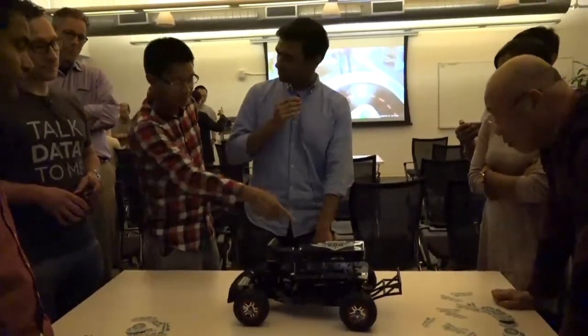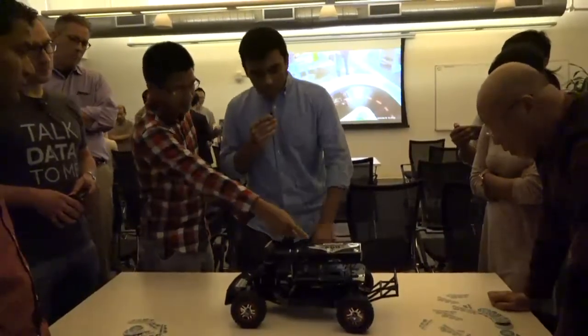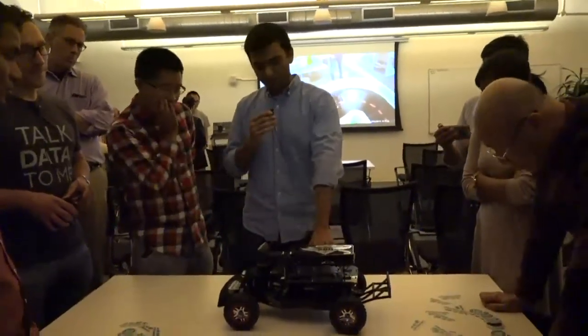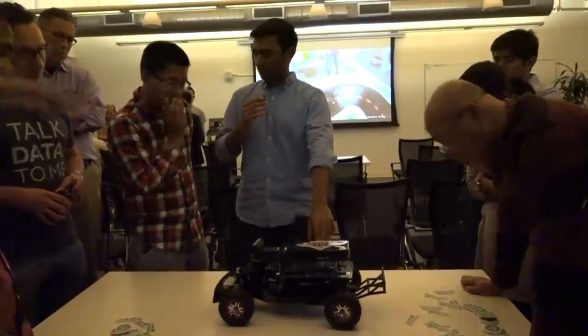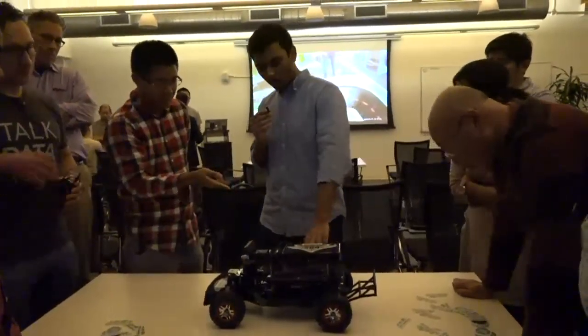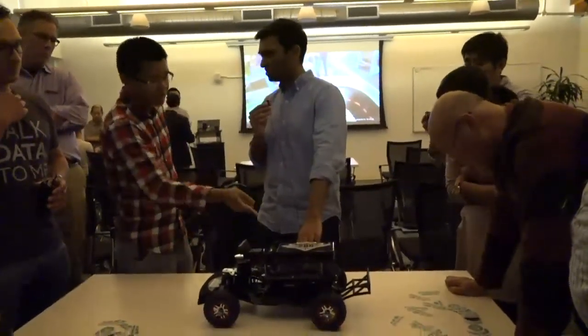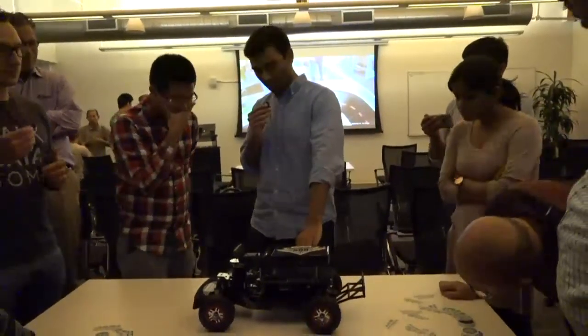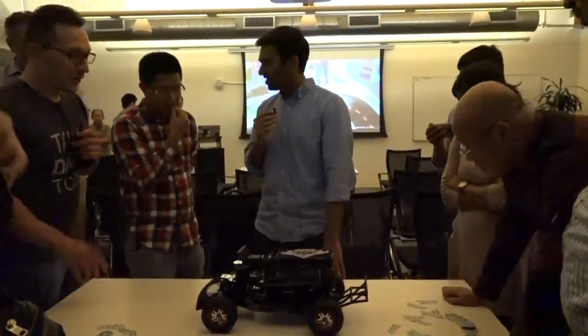So Ubuntu, you log into this one? This is the battery. This is the battery for the NVIDIA Jetson TX2. So where is Ubuntu? On this card, the Jetson TX2 card. This card has Ubuntu loaded on it.